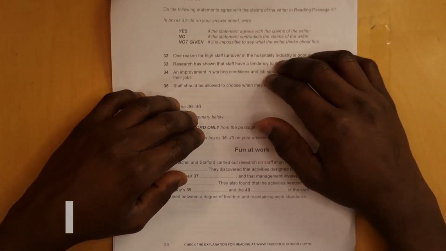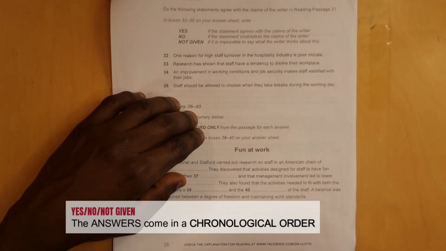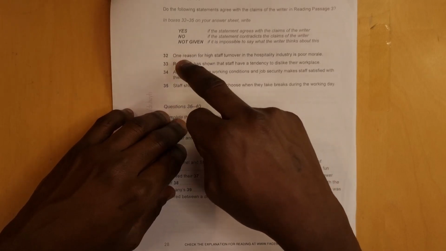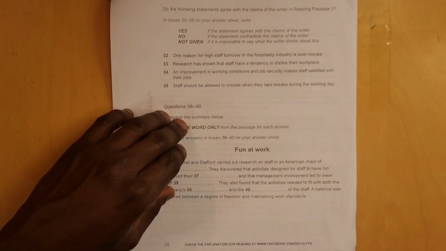Yes, no, not given. This is another question type when it comes to the IELTS academic reading test. This is not so much different from the true, false, not given. With this question type, the answers come in a chronological order as I explained, okay? Probably if you should find question 32 in paragraph A, what happens here is that the answer to question 33 may come under where you found question 32 or in the next paragraph.